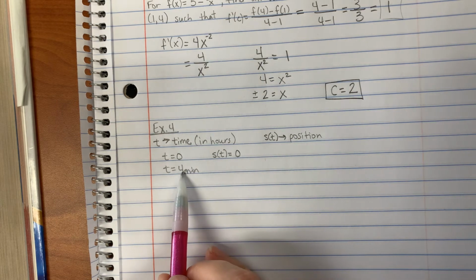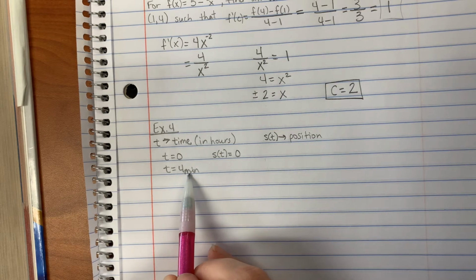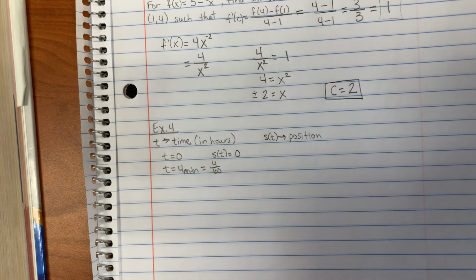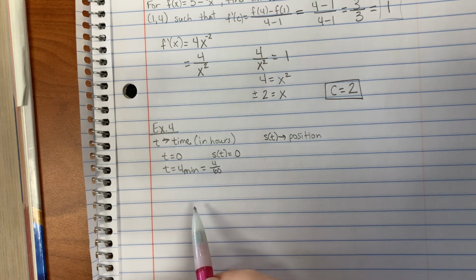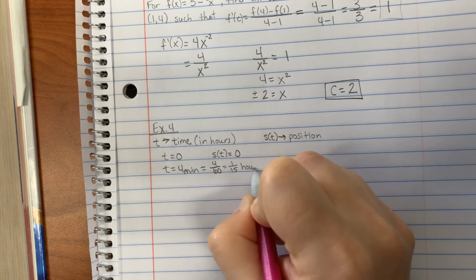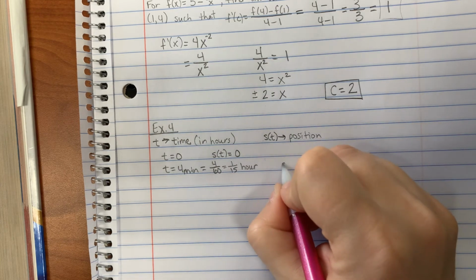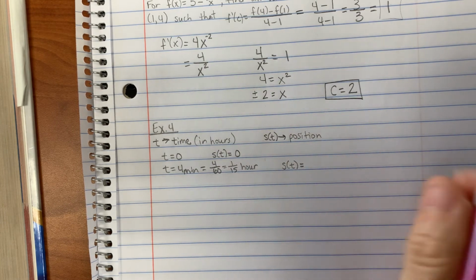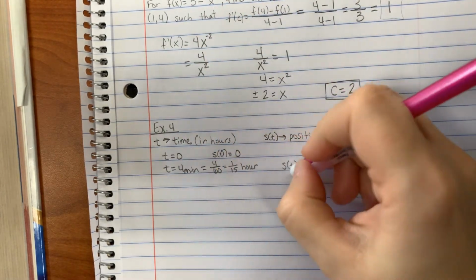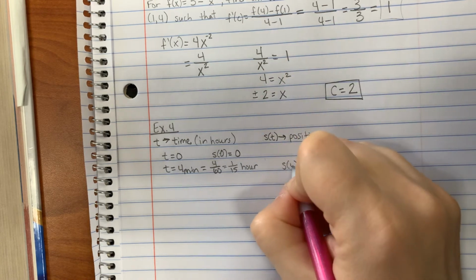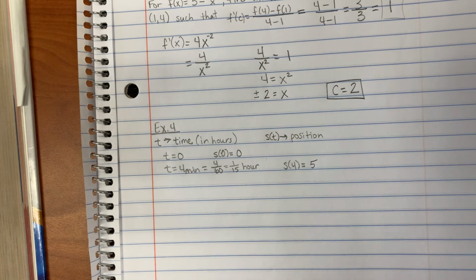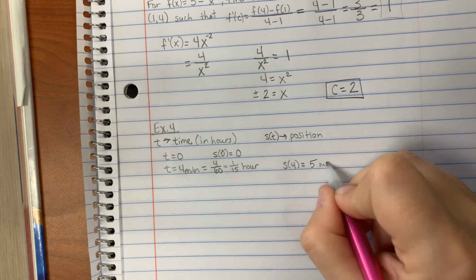All right, so let's talk about this then. So 4 minutes, that's the wrong unit. I need this in hours. So this really means 4 over 60 because it's 4 minutes, 60 minutes in an hour, right? So really this is 1/15 of an hour. That's pretty important. So what is my s of t at that point? So I really should say this is s of 0, right? And this one would be s of 4, my position. s of 4 was 5 miles away.